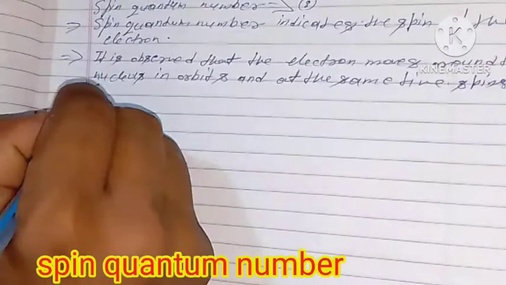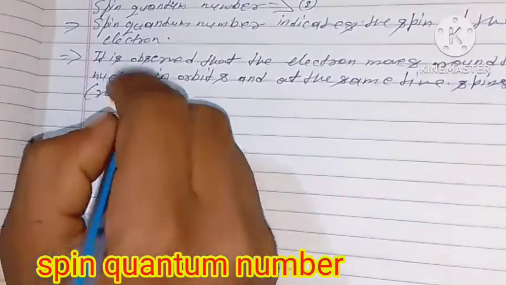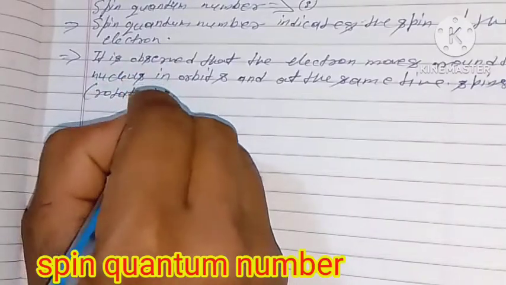That means it rotates around its own axis.